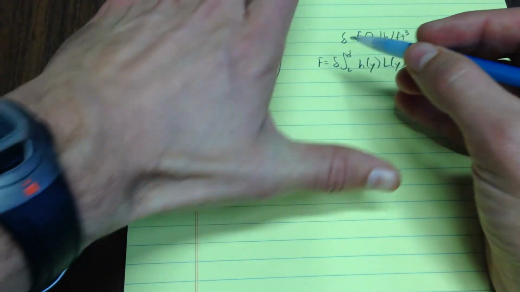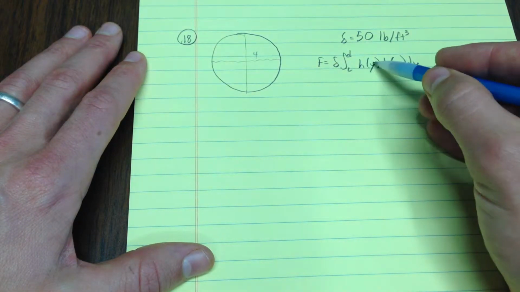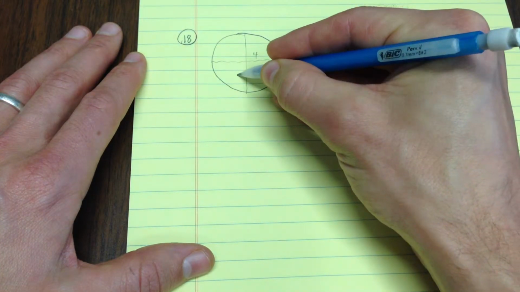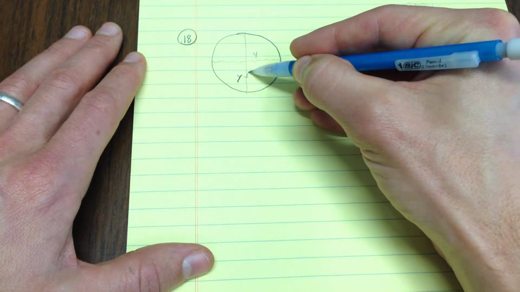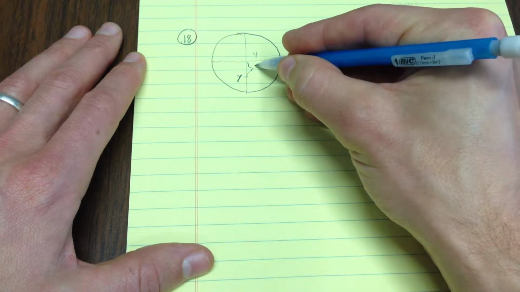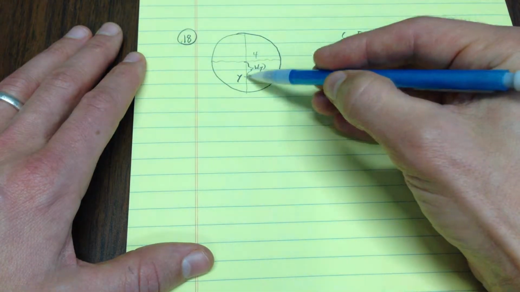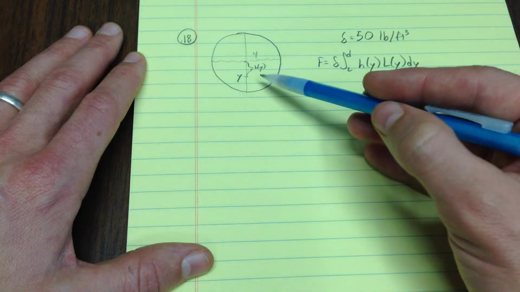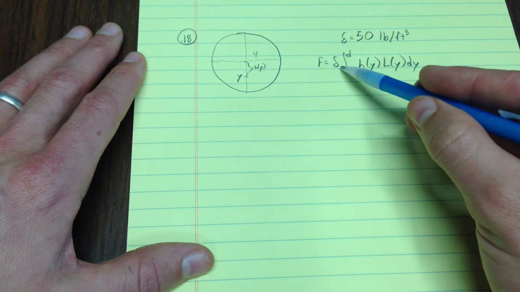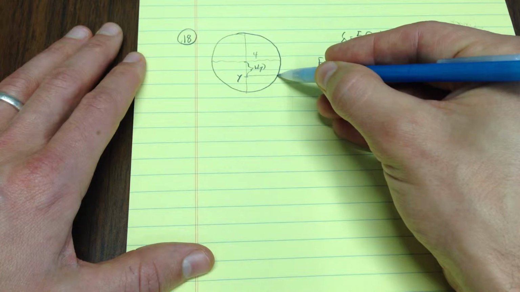Remember, the force exerted out on this side equals the density times the height at a point y. So if this were, say, a point y, I have to tell you this number here. This is the height at y. How deep is that liquid? That's going to tell you the pressure per square unit, in this case per square foot, and then how much force is there at this depth?